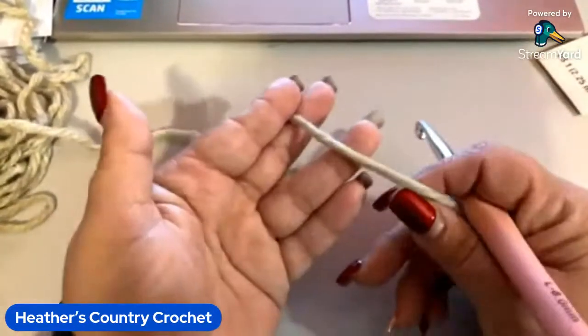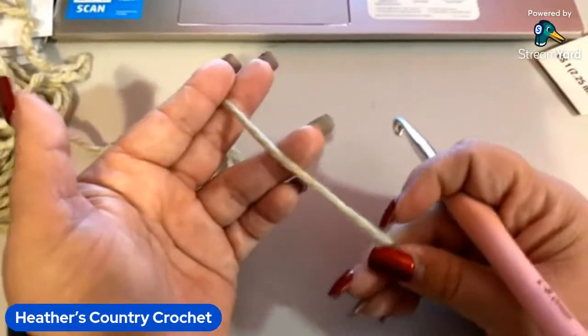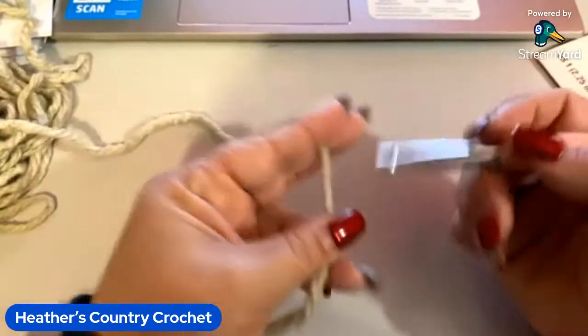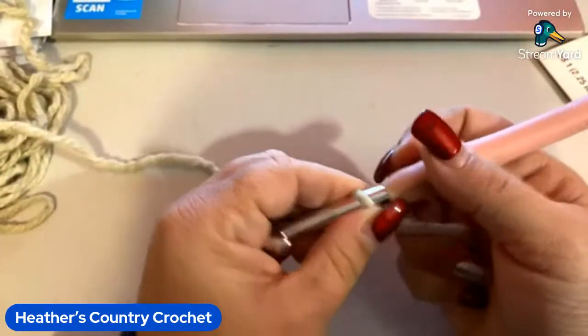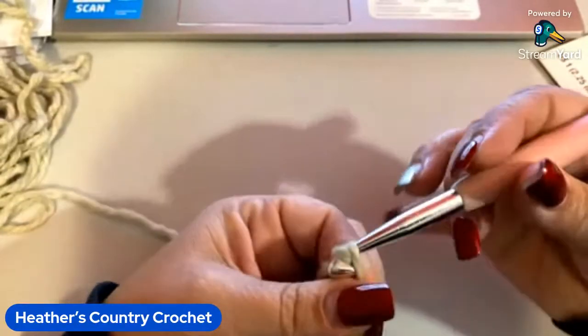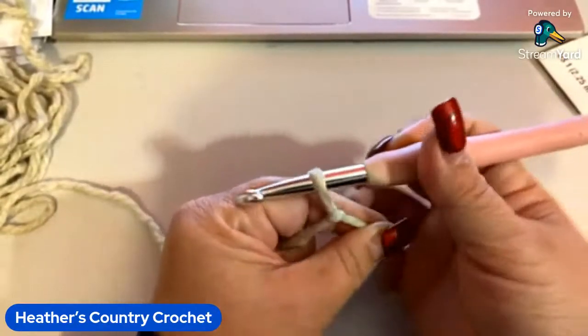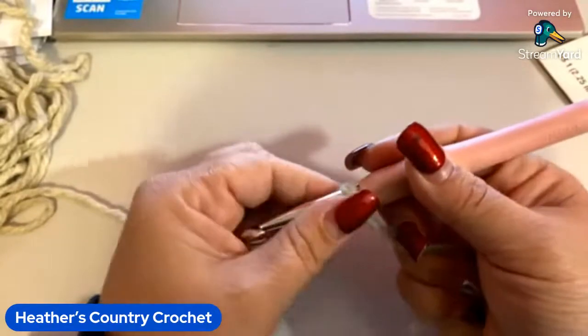All right, we're going to go ahead and get started with this. Of course, the first thing we're going to do is put a slip knot on our hook. I'm going to really try to stay on camera here, y'all.